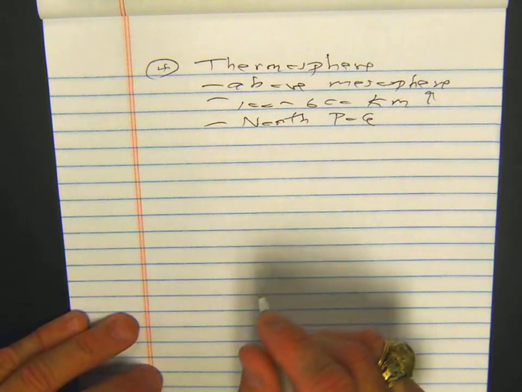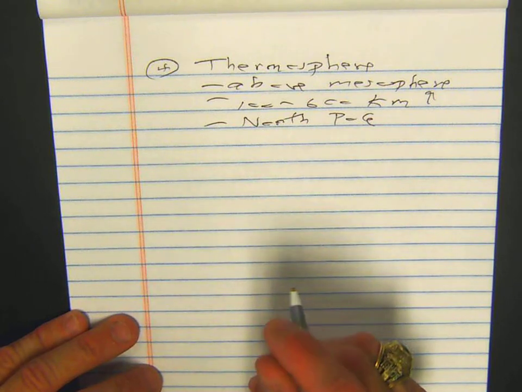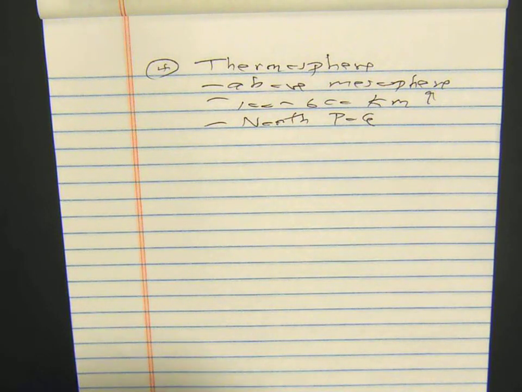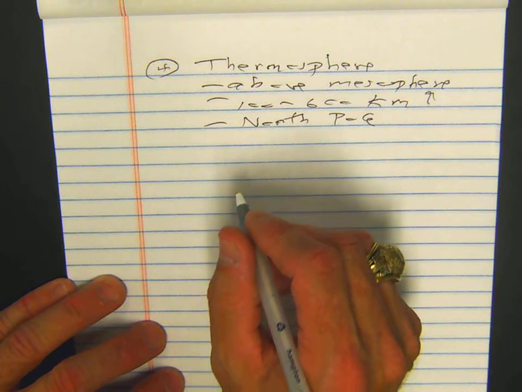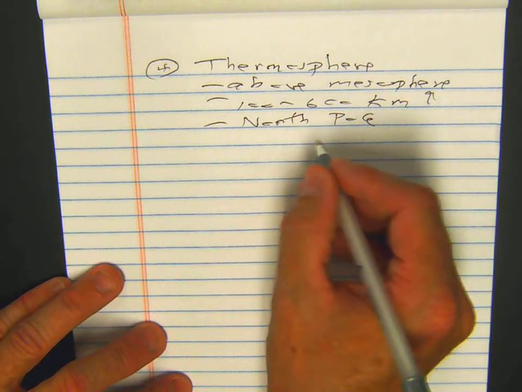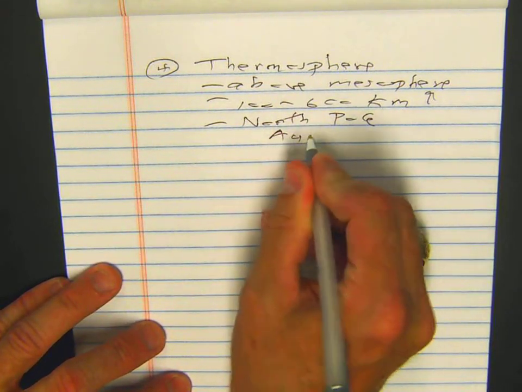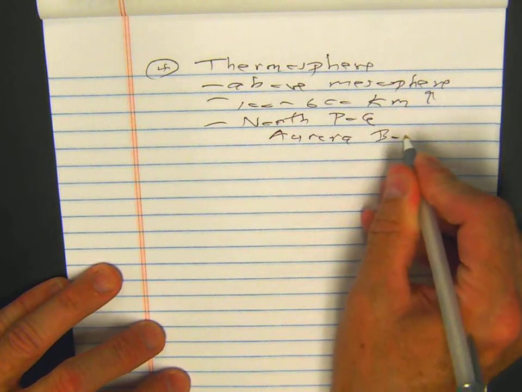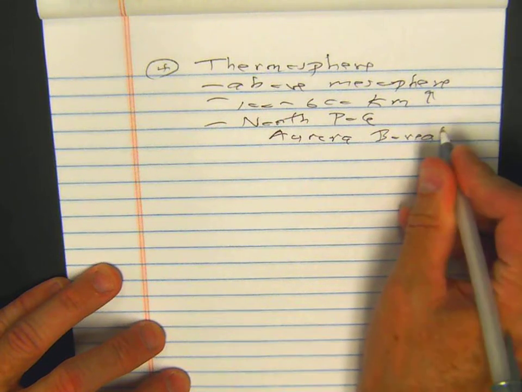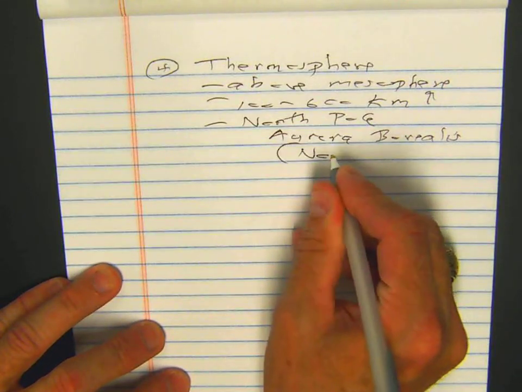These are noted around the poles because the interactions of the gas particles with solar energy are driven by magnetic forces at the North Pole and the South Pole. At the North Pole, these glowing gases are called aurora borealis, or northern lights.